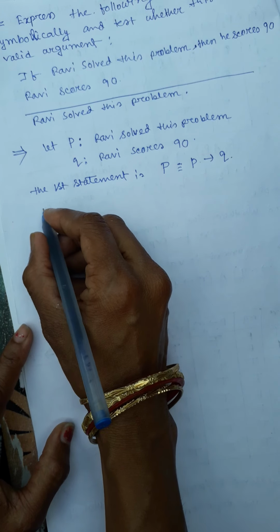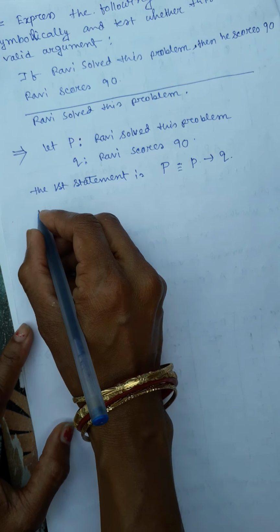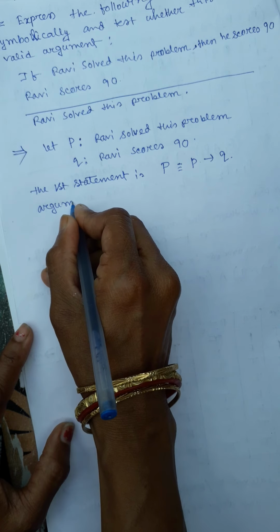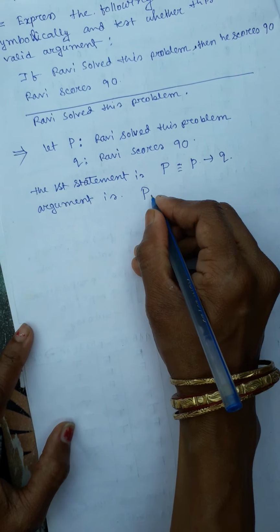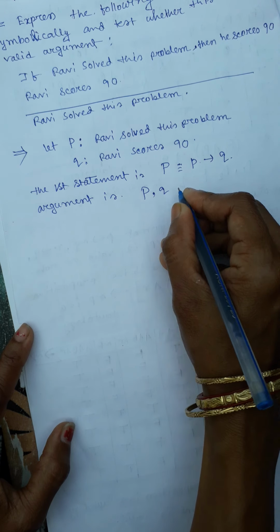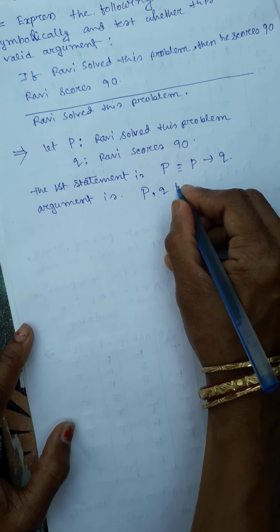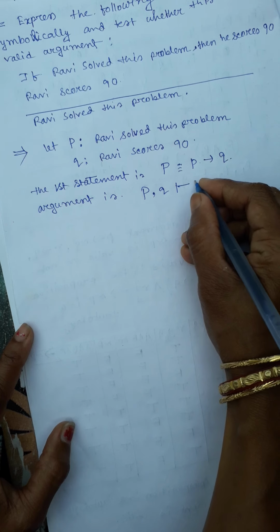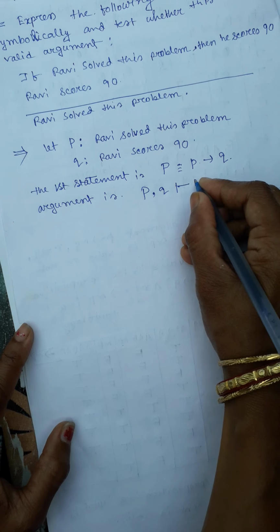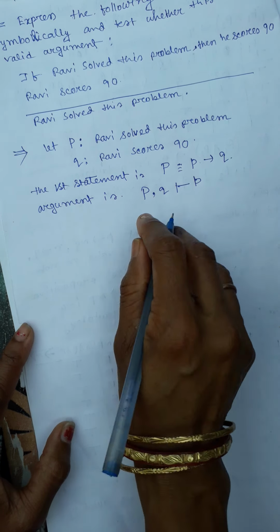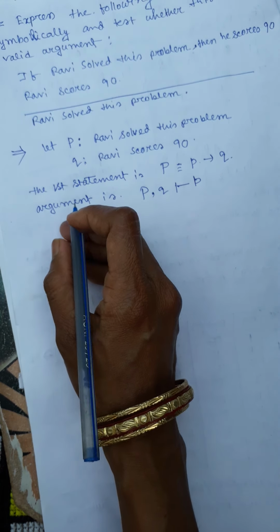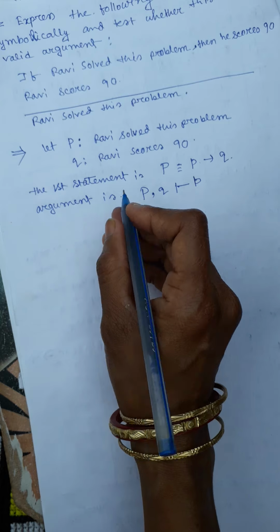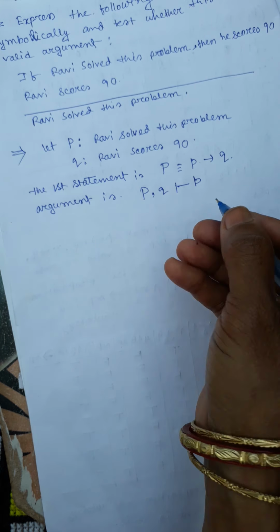And the argument can be written symbolically. Argument is capital P, small q. This will imply that small p. Okay. So this is our argument, and we have to show that this is valid or not.